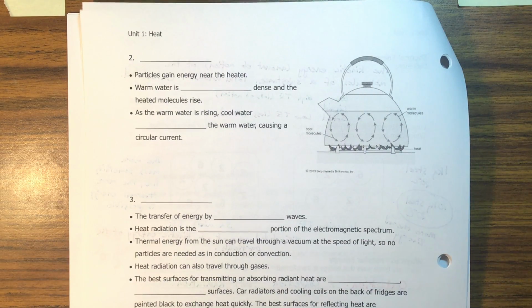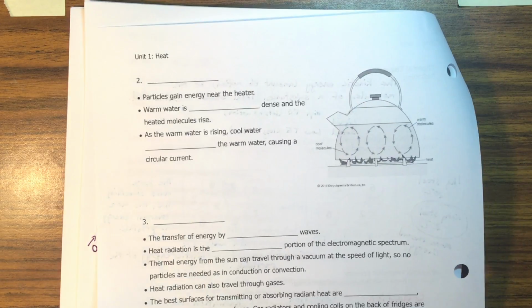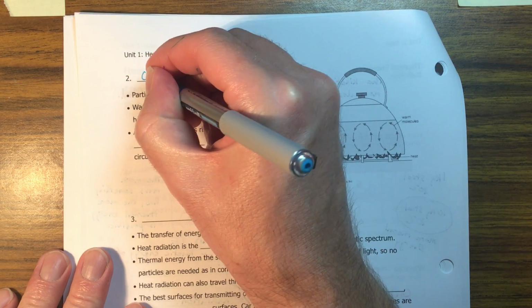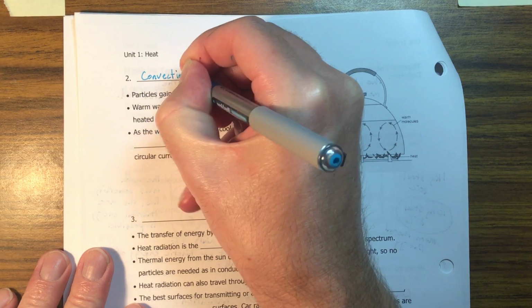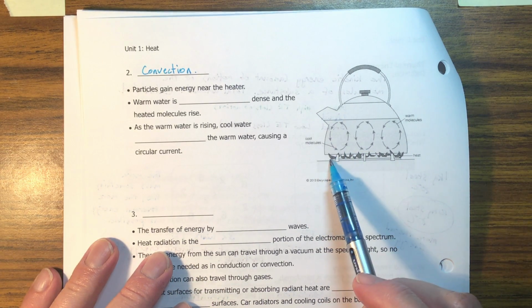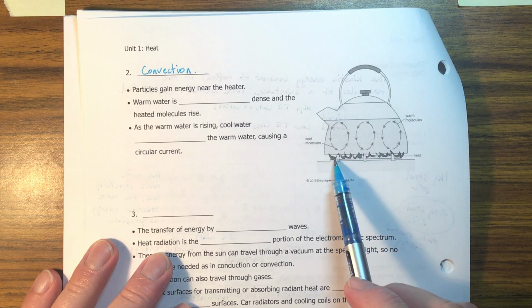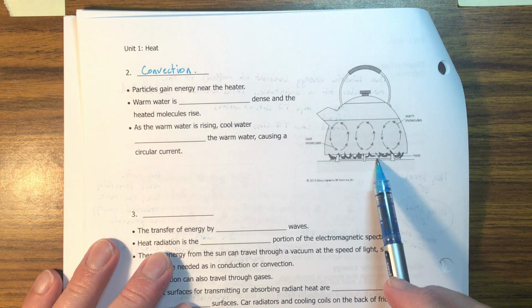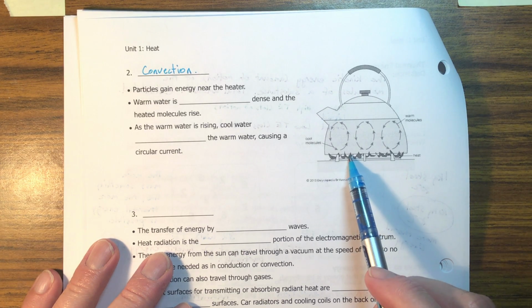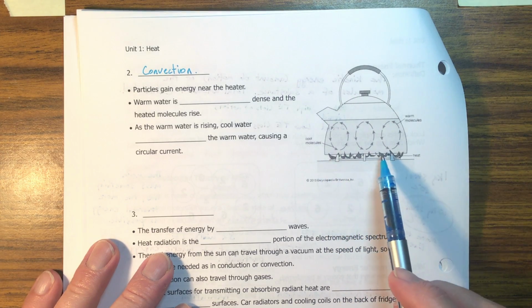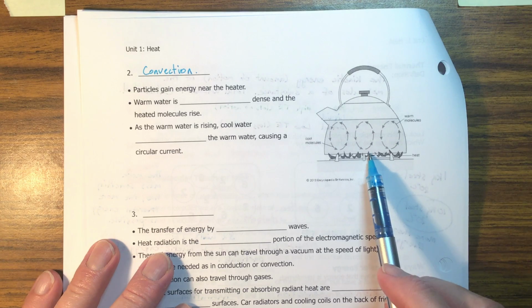The next one is convection. And I use a certain color for convection. I use blue. Convection happens in fluids and gases. So the particles gain energy near the heater, often through conduction. So here, what we've got is a gas stove. Now, in a gas stove, you burn some fuel like methane. And that creates very hot gas here. That hot gas bumps into the bottom of the kettle. And through conduction, the hot gas conducts heat to the kettle.